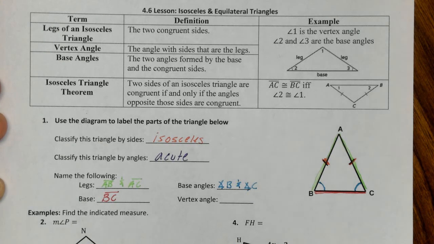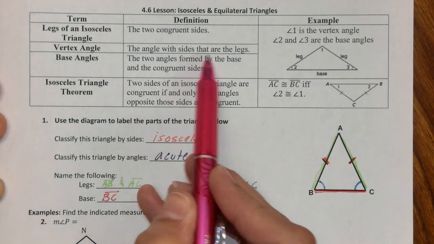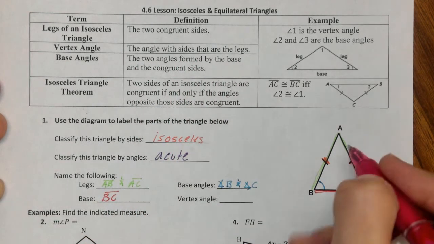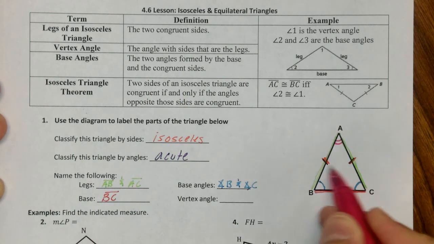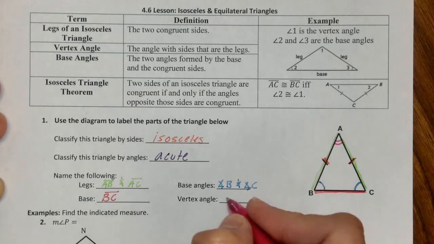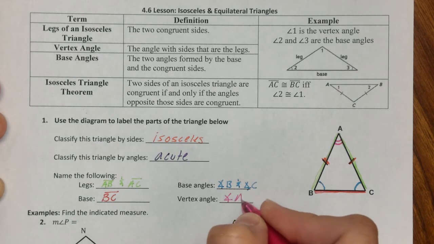Your vertex angle, as it says up here, is the angle with sides that are the legs. So this is going to be the angle that's formed by your two congruent sides of an isosceles triangle. And so this will be angle A in this picture.